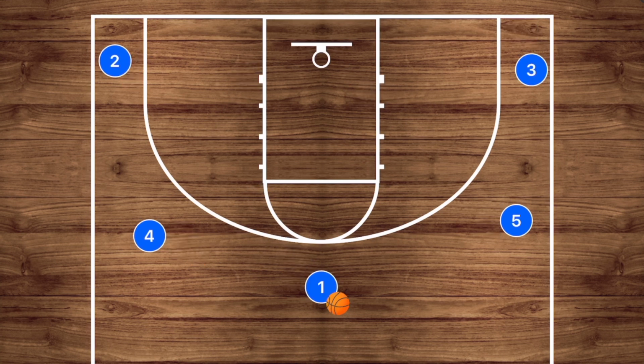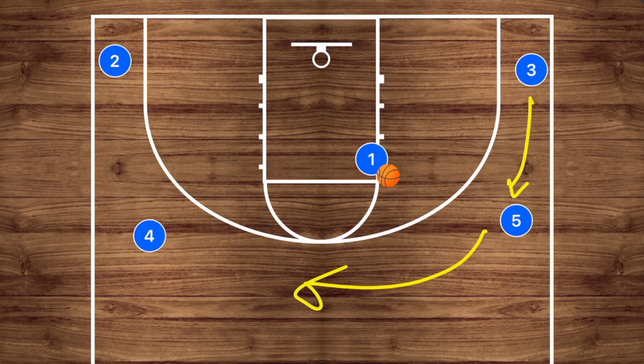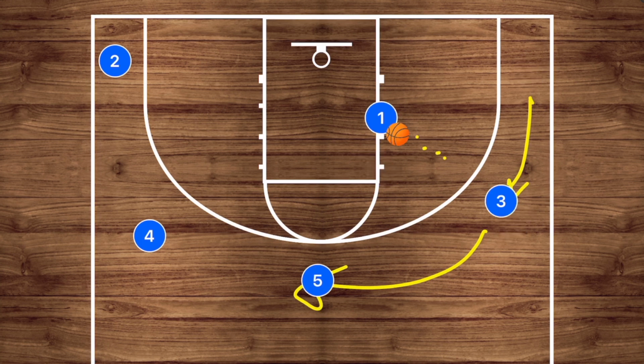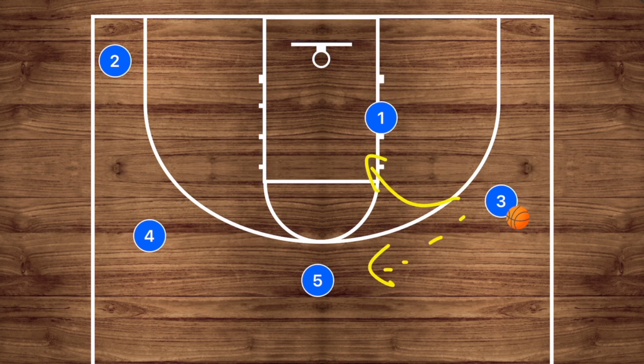Now, drive, kick, swing is another fantastic option. Player 1 is going to drive. Because he drove to the basket, player 5 lifts, player 3 lifts. Now, we can kick that ball out to player 3. And at this time, player 3 can drive or swing the ball. Player 1 is going to fill the open spot.